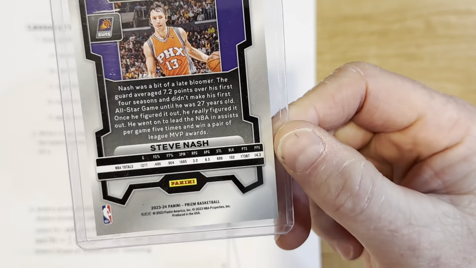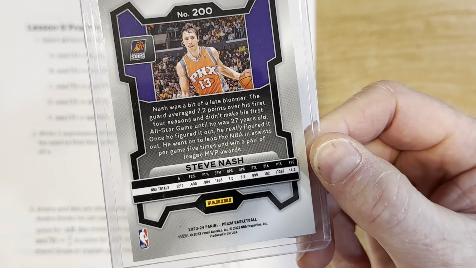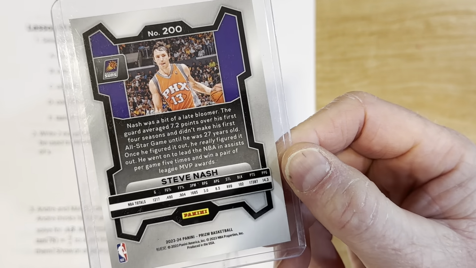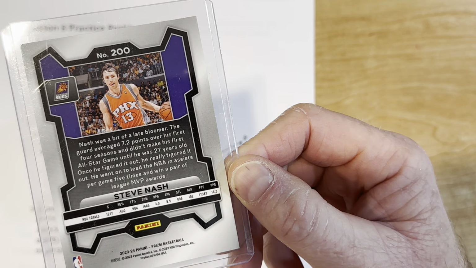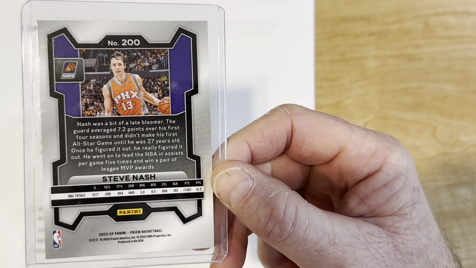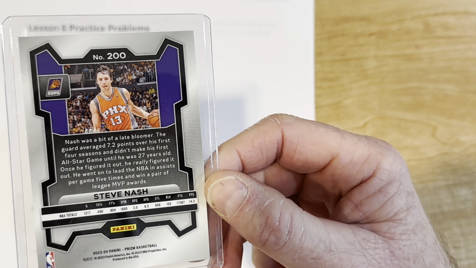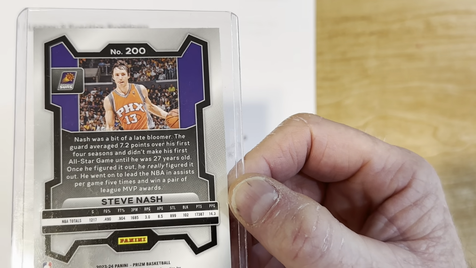But Steve Nash was a bit of a late bloomer. Guard averaged 7.2 points over his first 4 seasons. Didn't make his first All-Star game until he was 27 years old. Once he figured it out, he really figured it out. He went on to lead the NBA in assists per game 5 times and win a pair of league MVP awards. This guy was the man. He's from Canada.